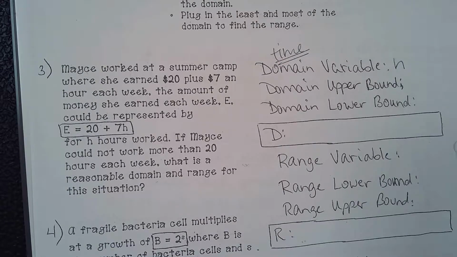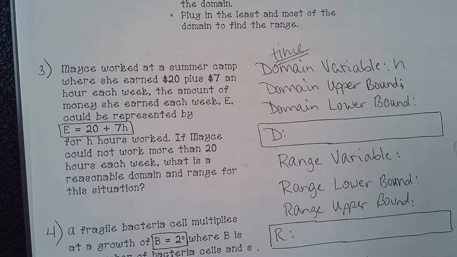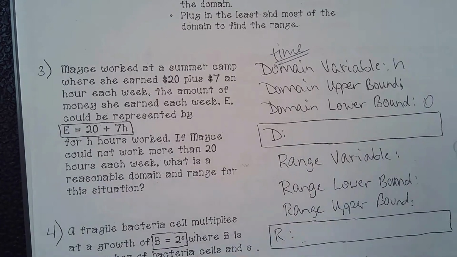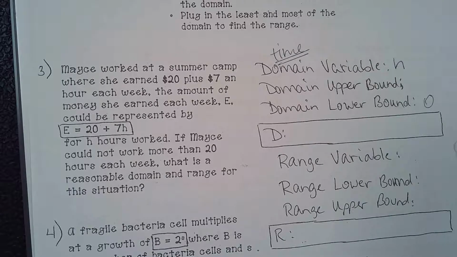So then we've got to decide our upper bound and our lower bound. What's the smallest amount of time that you think they would probably let you work? 0, right? Could you work like -2 hours? No. It's got to be 0. So then what about your upper bound?